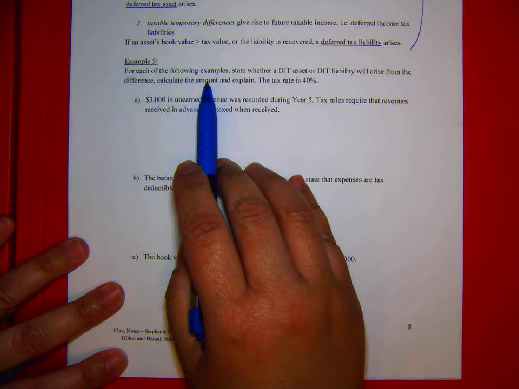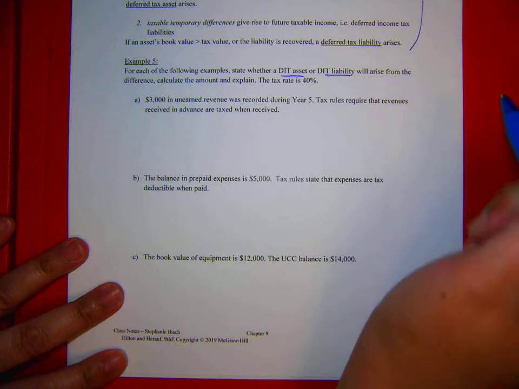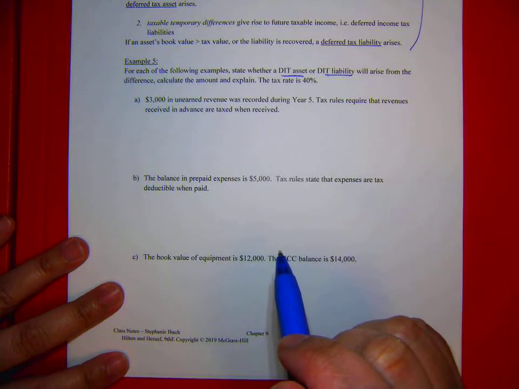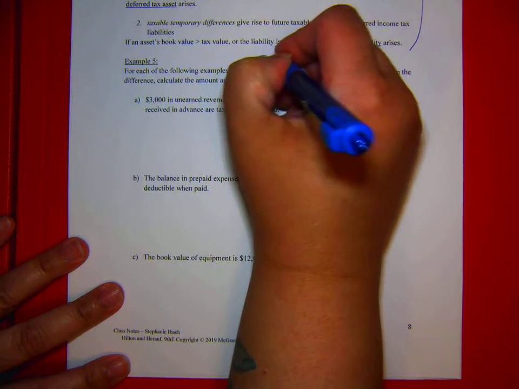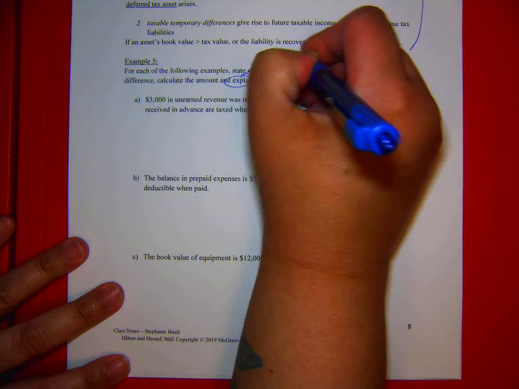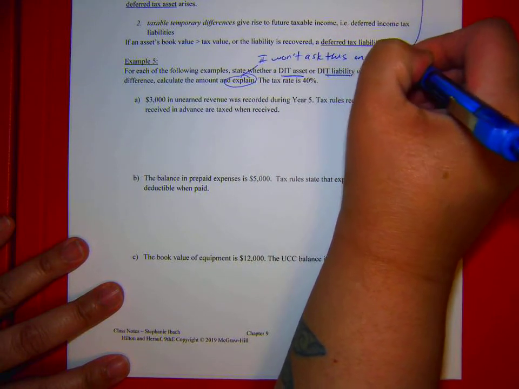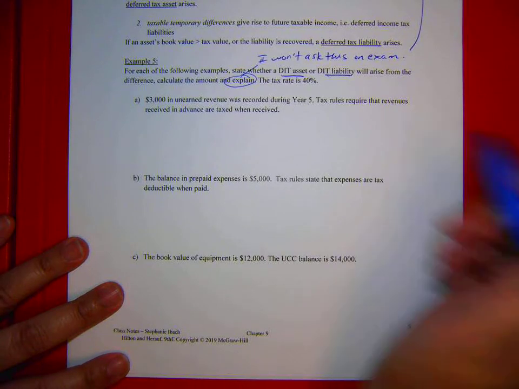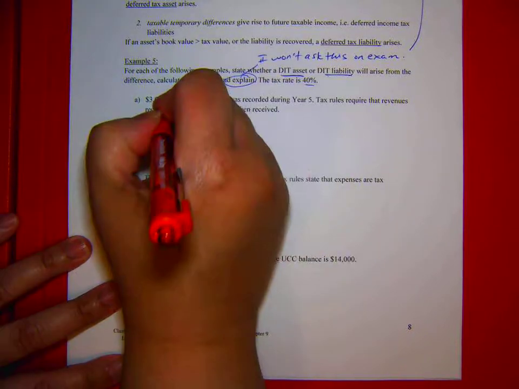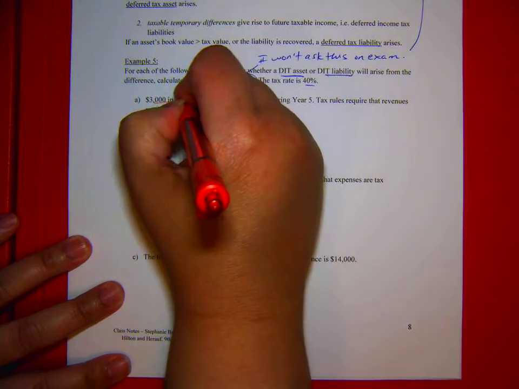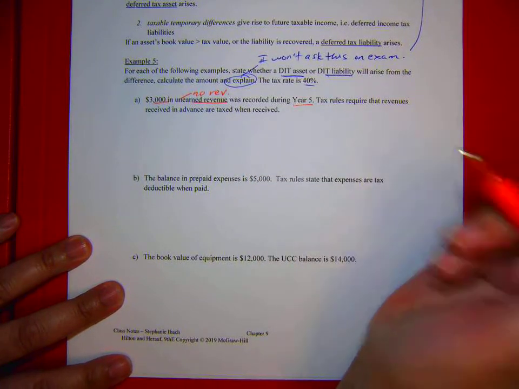For each of the following examples, state whether a DIT asset or a DIT liability will arise from the difference. Calculate the amount and explain. Just so you know, I will never ask you to explain on an exam. Tax rate's 40%. Okay, so 3,000 in unearned revenue, so no revenue was recorded during year 5. So that's for the accounting purposes.